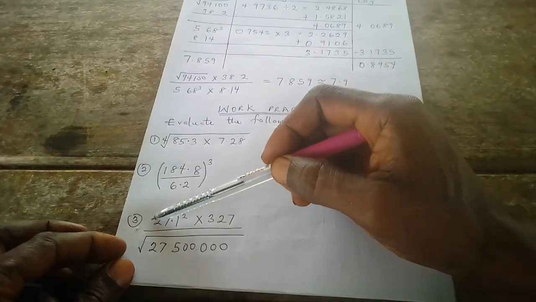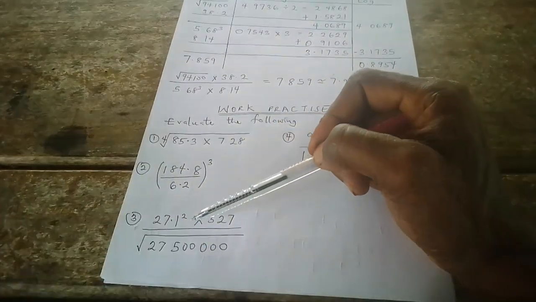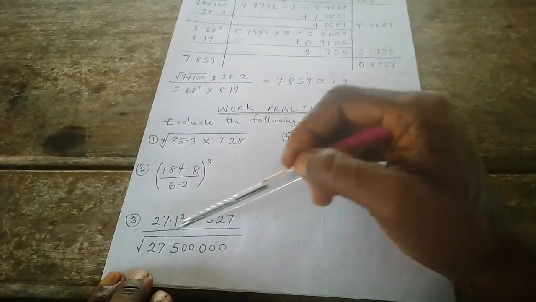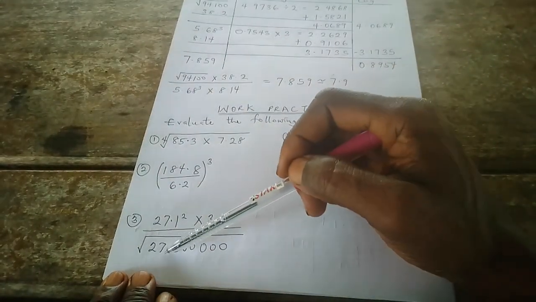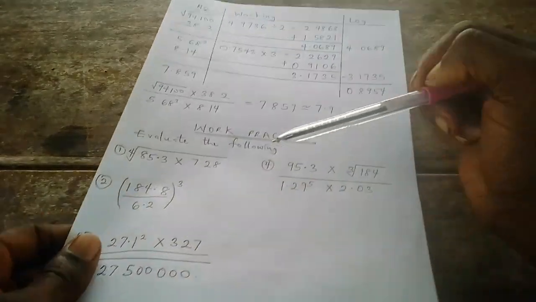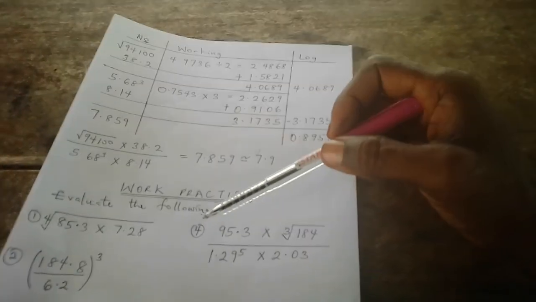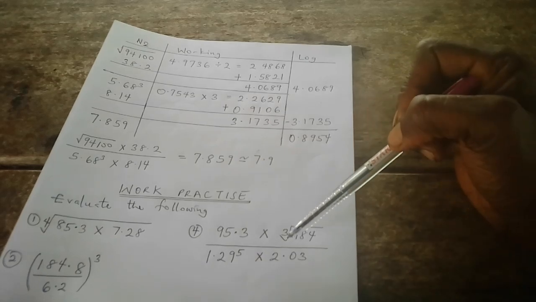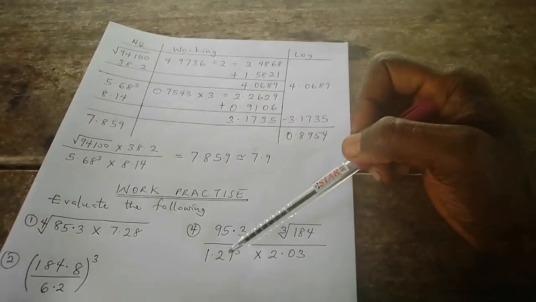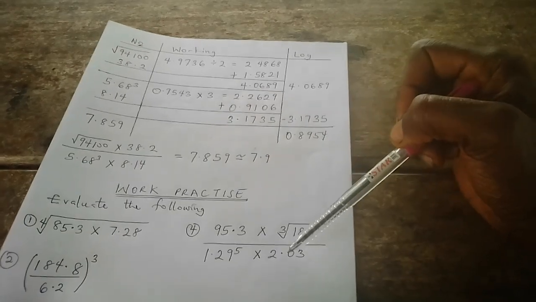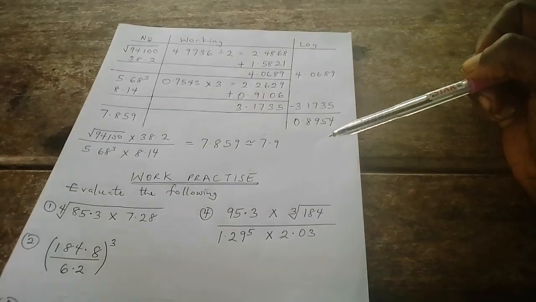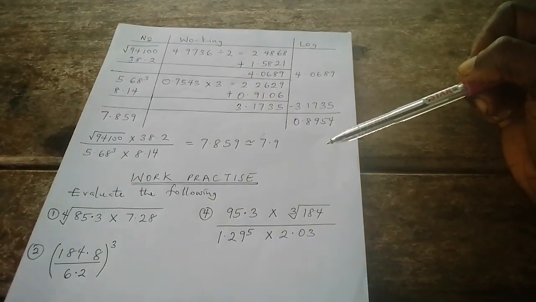Number 3, we are having 27.1 squared times 327 over the square root of 27,500,000. Then number 4, 95.3 times the cube root of 184 divided by 1.29 raised to power 5 times 2.03. So make sure you do this as a revision of this.